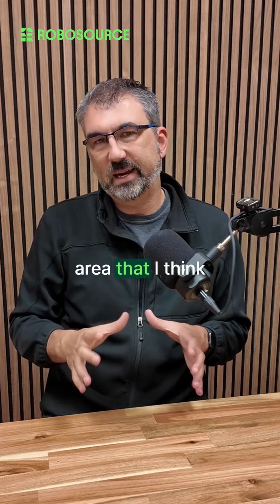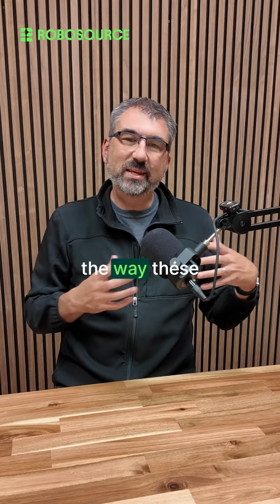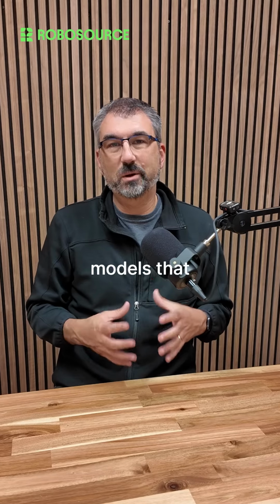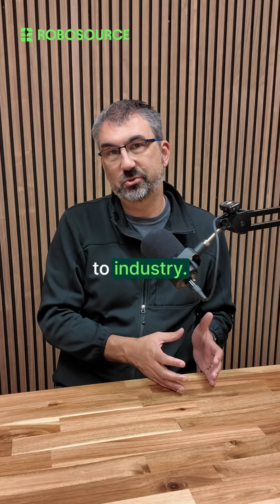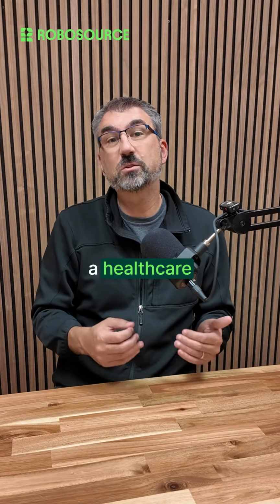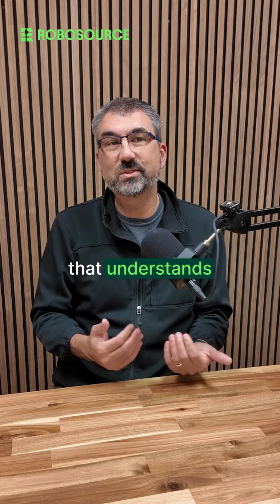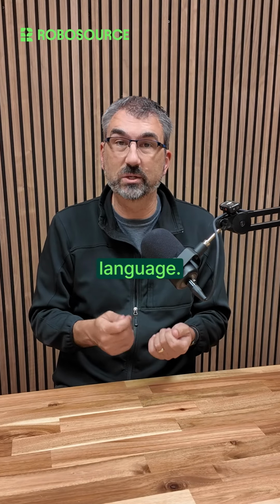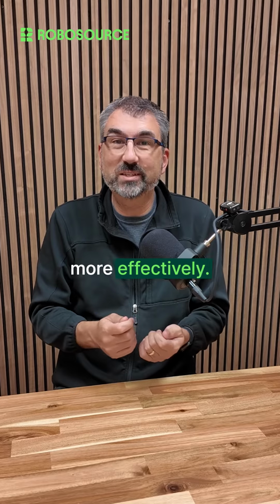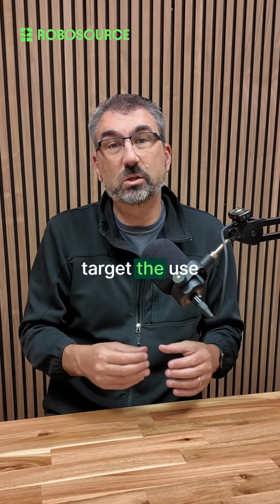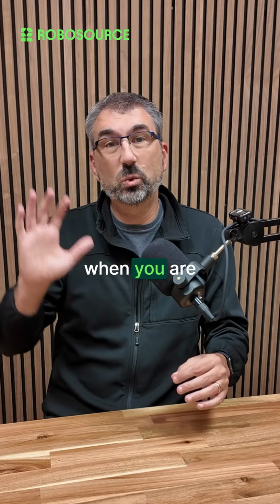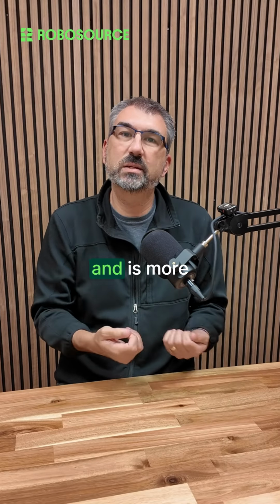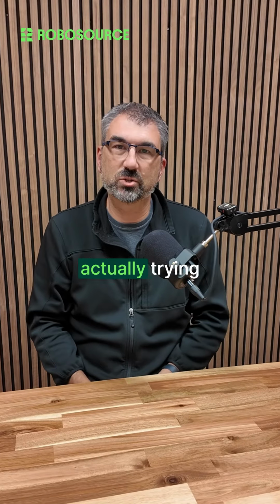The other fun area that I think comes with this is that the way these models are trained actually matters. And so we can start to train models that are specific to industry. For instance, we could have a healthcare specific model that understands the nuance of the language in healthcare, because there's a lot of nuance in healthcare language. So it can understand that more effectively, and we can really target the use of that model. That way, when you are doing that work, it's answering in the context of healthcare and is more specific to what it is that we're actually trying to get answered.